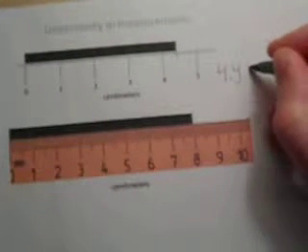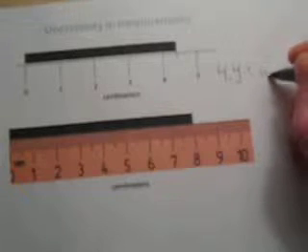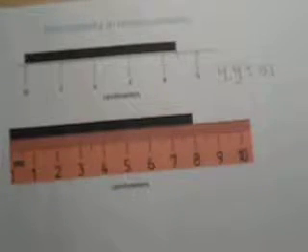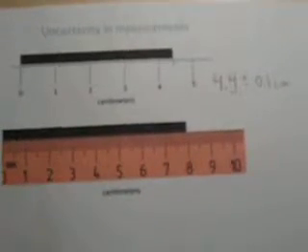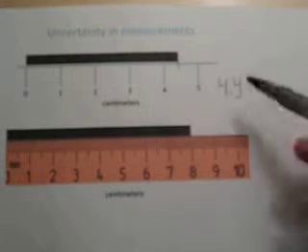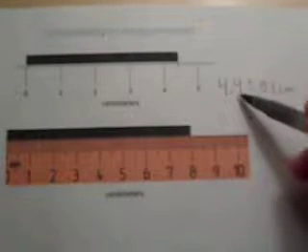We could report that with an error bracket, 4.4 plus or minus 0.1. We're within that range. And this is how we report the uncertainty for all our measurements, reporting all the certain digits and then estimating one uncertain digit.